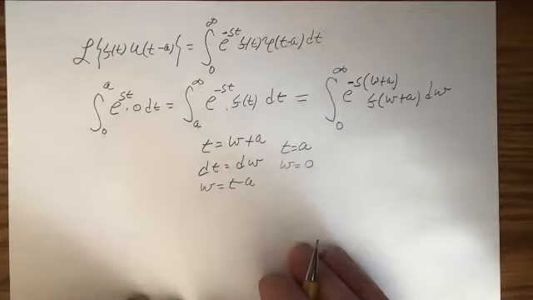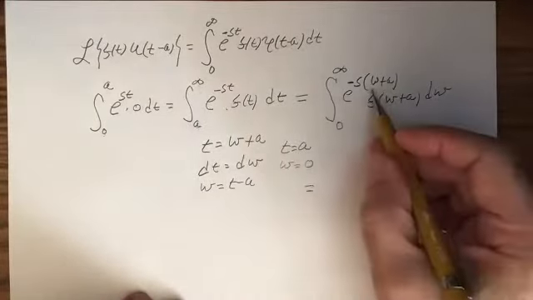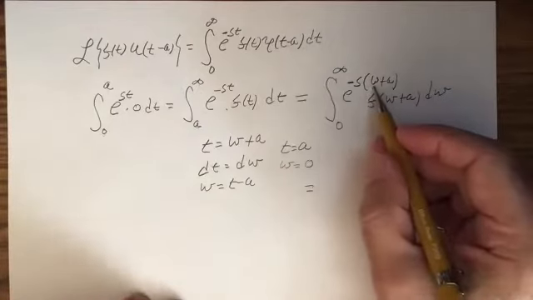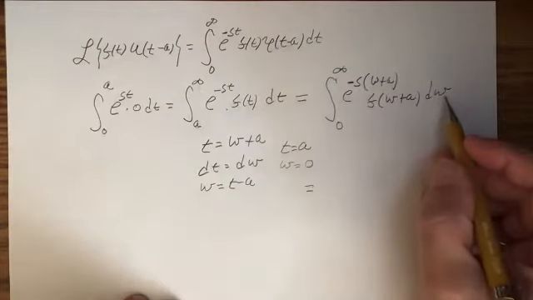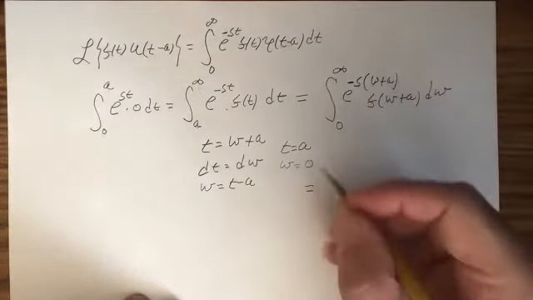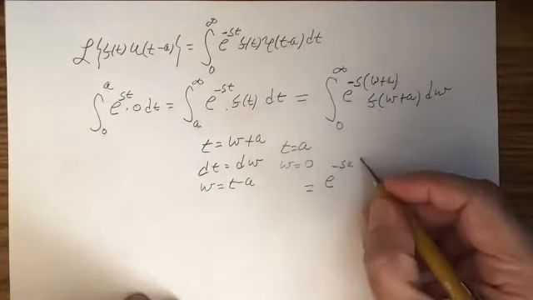All right, so let's see. Remember now I'm integrating with respect to w, not with respect to s. So I could take out this e to the minus sa out of the integral.